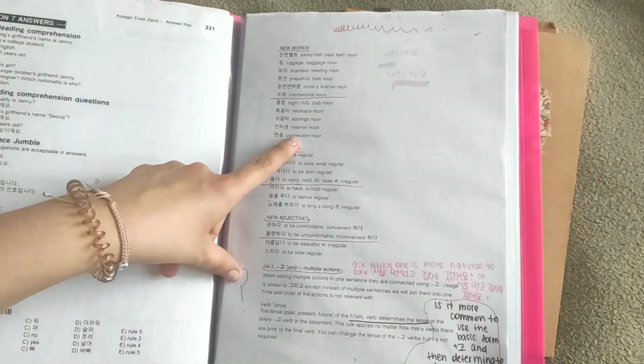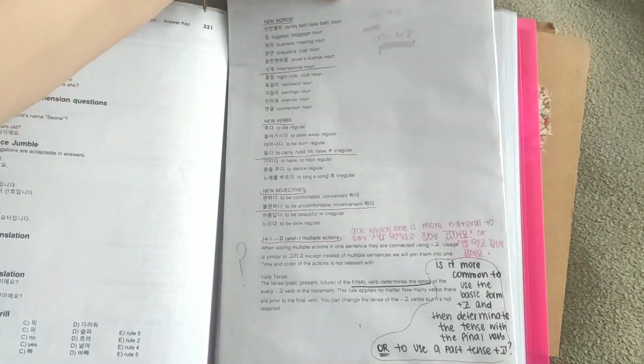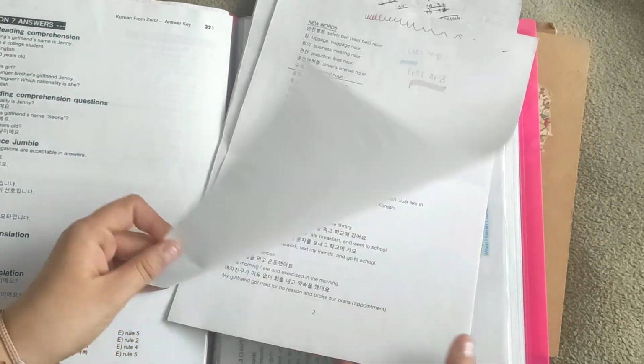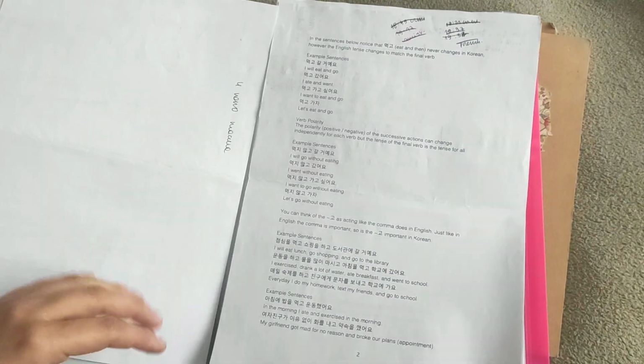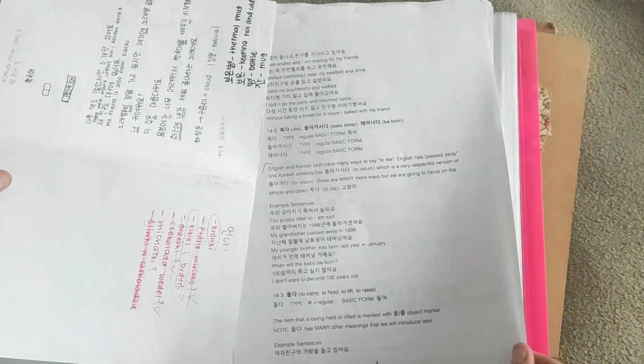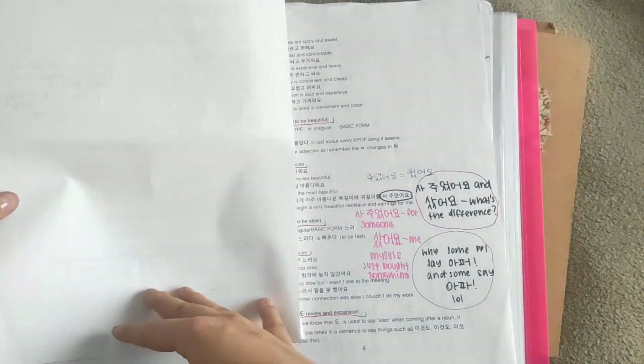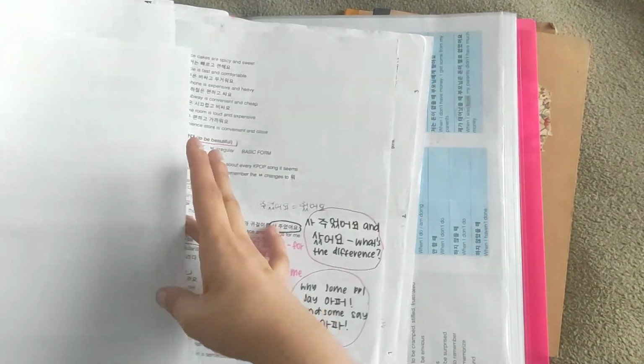But this is book 2 actually. So yeah, book 2, I do have, as you can see, a lot of notes and stuff that I wanted to ask my Korean friend so he could explain that to me in a better way. So I do have all of this with the notes and everything.